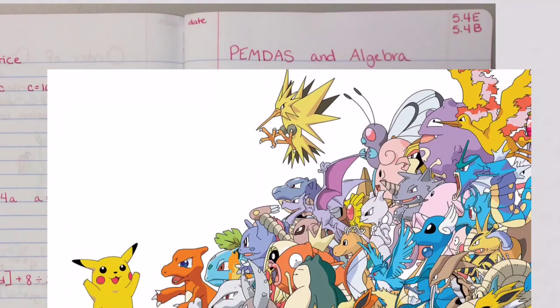Alright, turn to the page that it told you on your instructions on the front. Your title is PEMDAS in Algebra. Your date goes in the corner. And then right here, your TEK is 5.4E and 5.4B, since we're looking at PEMDAS, order of operations, and the algebra.